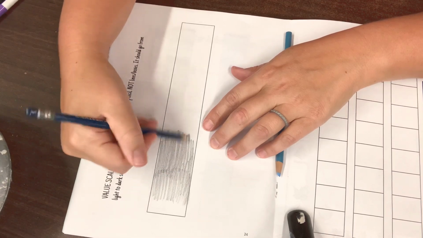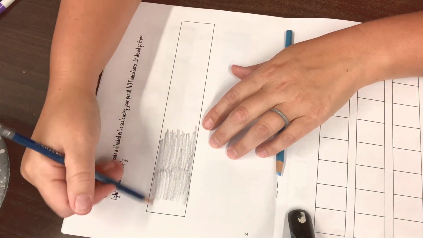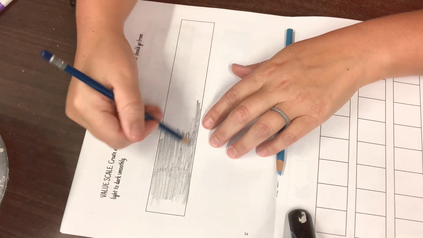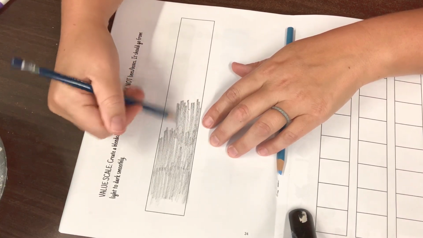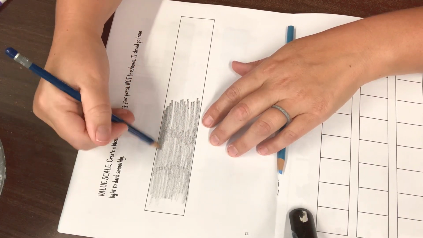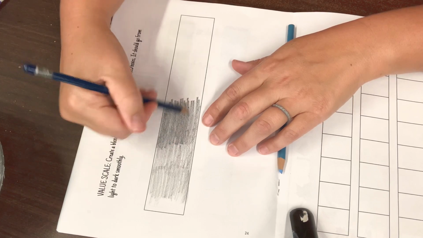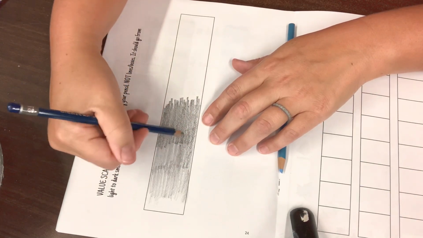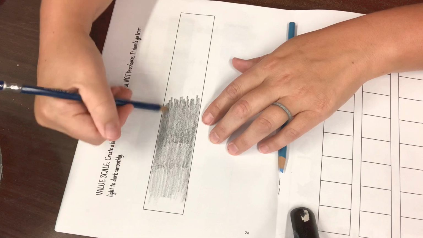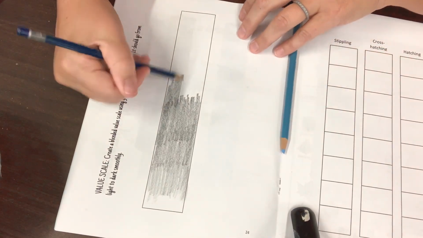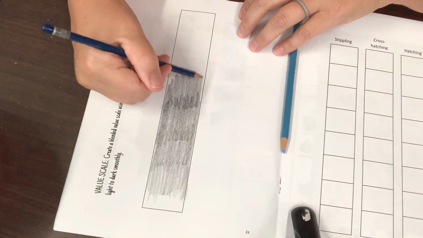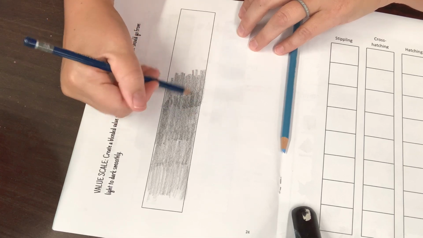I'm kind of rushing through this just to get the video so it's not super long for you guys, but I want you to take your time. You have a lot of time to do this for me, so take your time, make it nice and smooth, kind of go back and forth to get rid of any harsh lines in between the gradations.